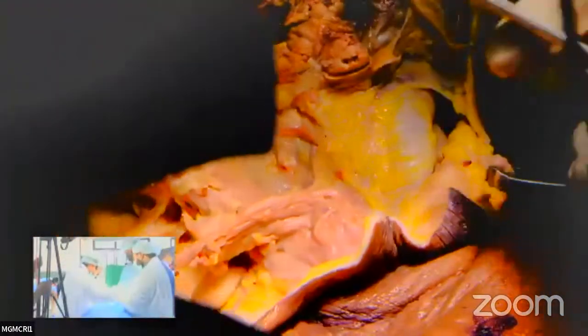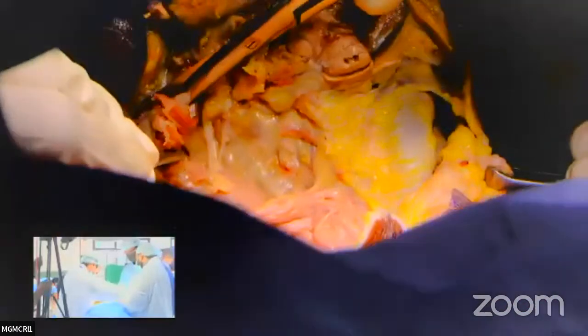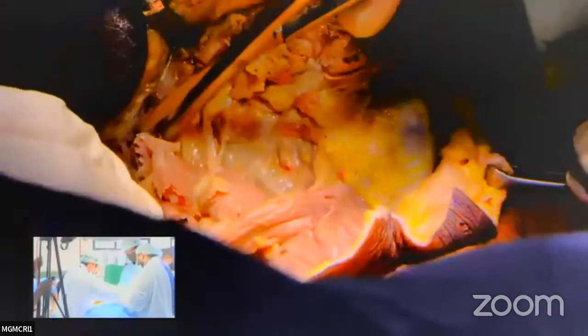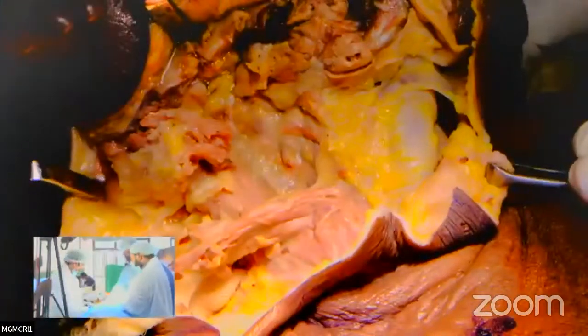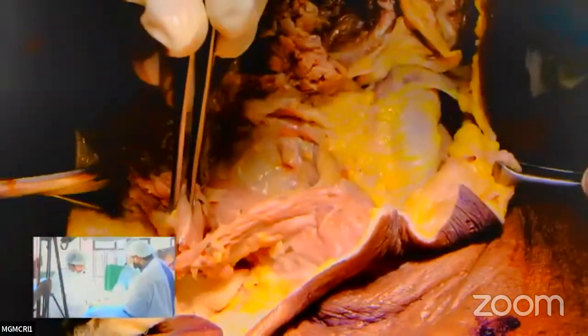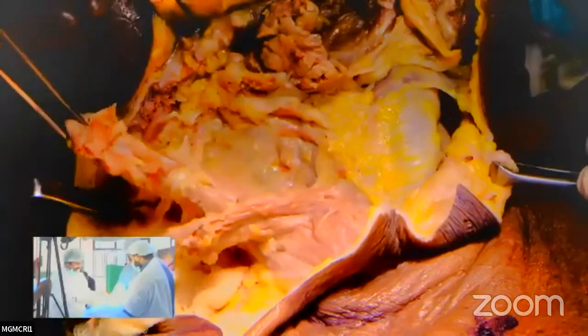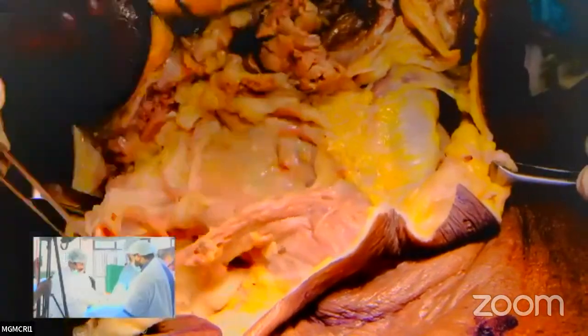Now that you have identified the IJV and the spinal accessory nerve, you can boldly cut in this area. We normally cut it from the mastoid process. There will be a little bit of oozing here. Great.